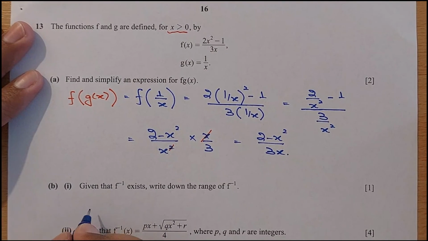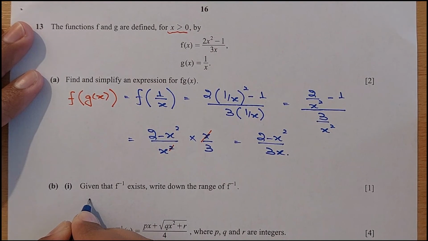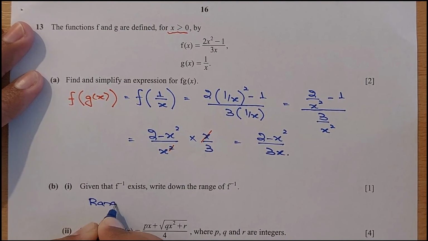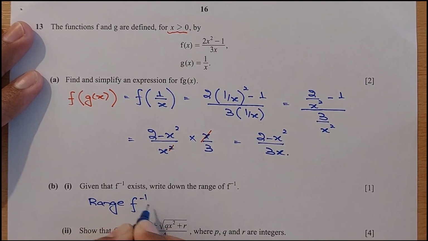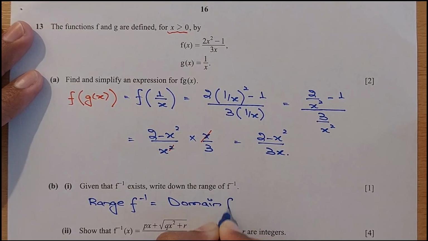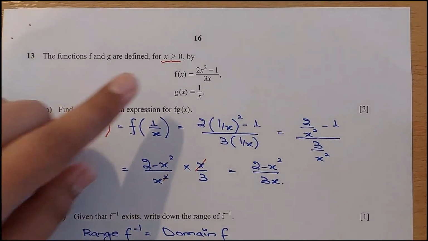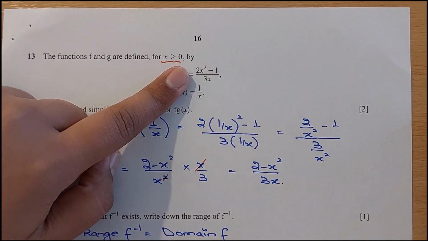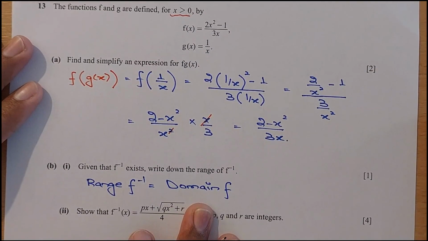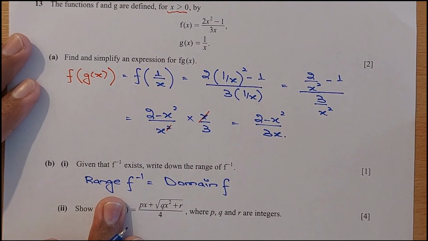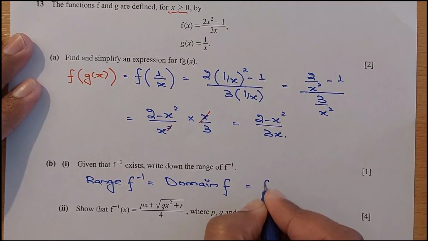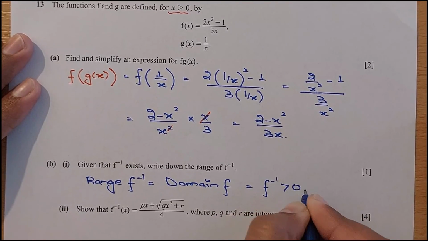Okay, so the range of the inverse function is equal to the domain of the function. As we know that the domain of the function is x greater than 0, so the range of f inverse is greater than 0. So we can say f inverse is greater than 0.